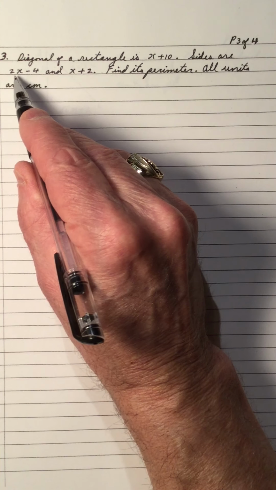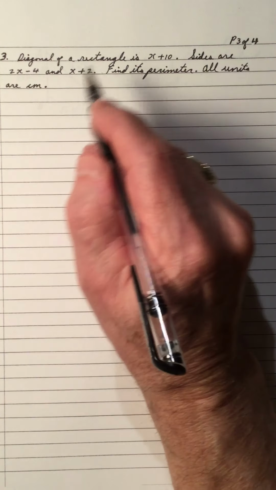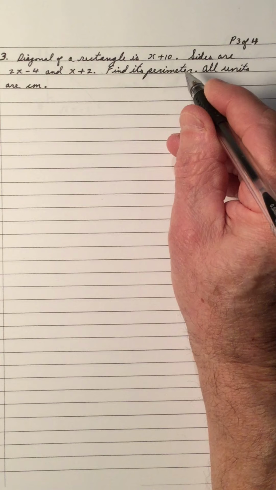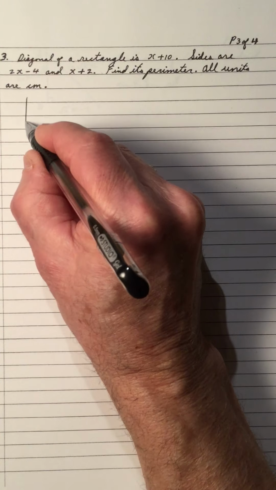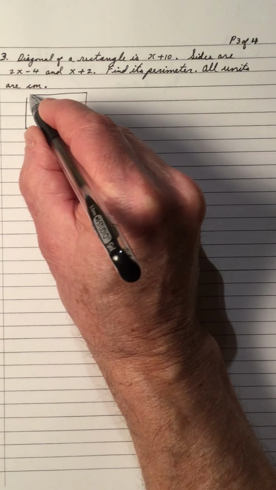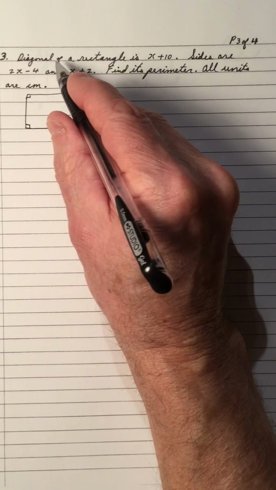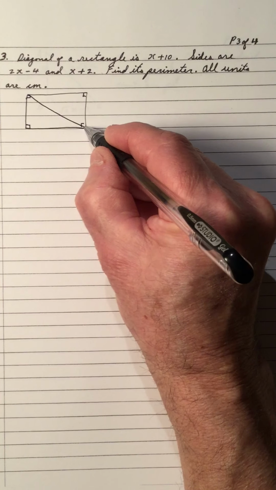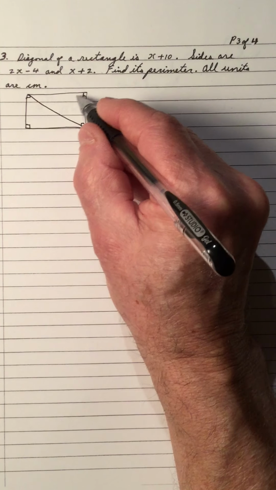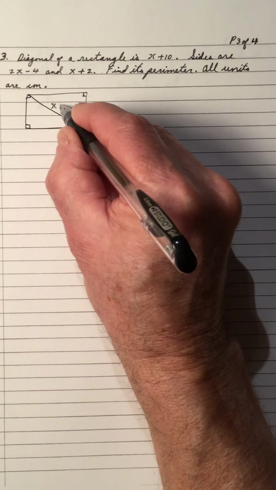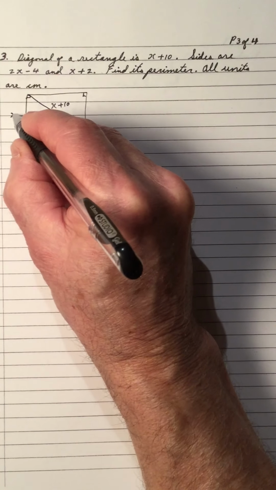The sides are 2x minus 4 and x plus 2. Find its perimeter, and all the units are in centimeters. So, because when we get perimeter, the unit's going to be in centimeters. So we have a rectangle. And a rectangle has all right angles in the corner. Rectangle has opposite sides equal. The diagonal of a rectangle, the diagonal goes from one corner to another, not being a side. So there's the diagonal. I could have drawn this diagonal, but the diagonals of a rectangle are equal. So that's an x plus 10. And the sides are 2x minus 4 and x plus 2.